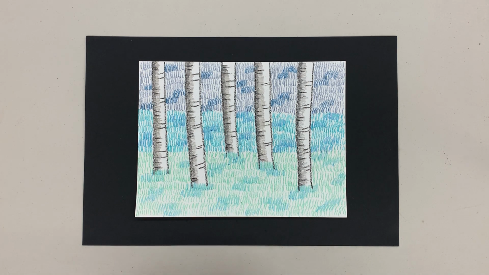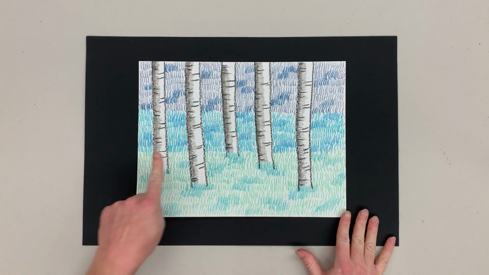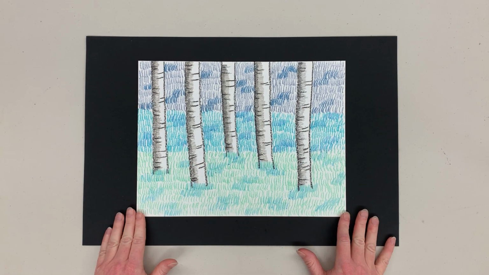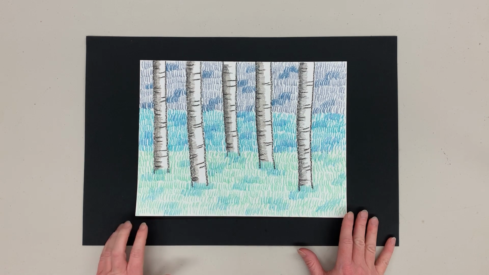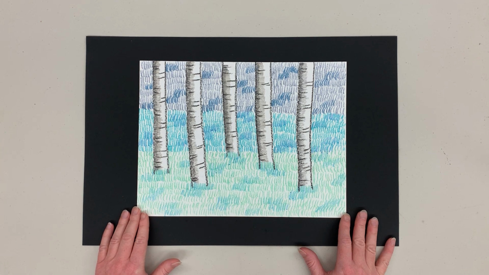Welcome. We are going to start a new project today, and we are going to make some birch trees, okay? So these are tree trunks. A birch tree is kind of a popular tree that gets drawn and painted often because it has an interesting texture on the bark, okay? It's kind of a lighter colored bark, but then it has these dark marks or textures throughout it. They're very pretty trees, and artists all over like to draw and paint them.